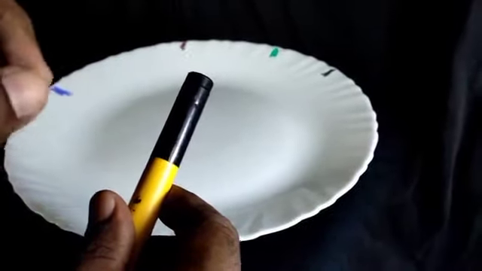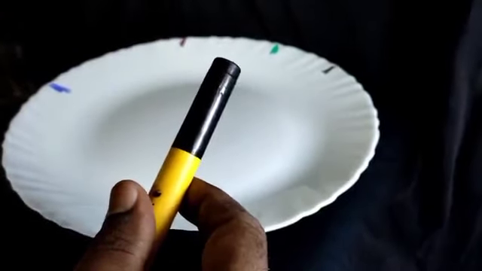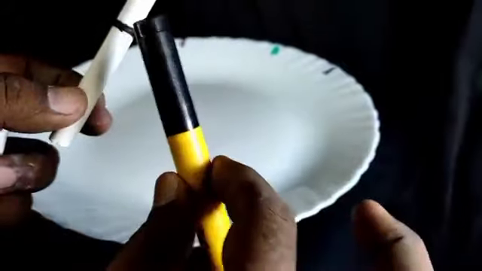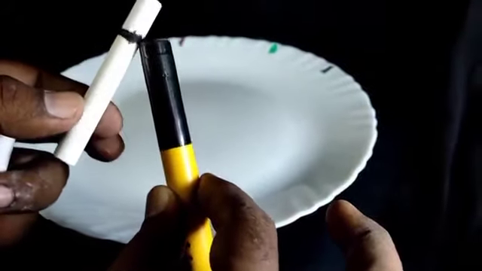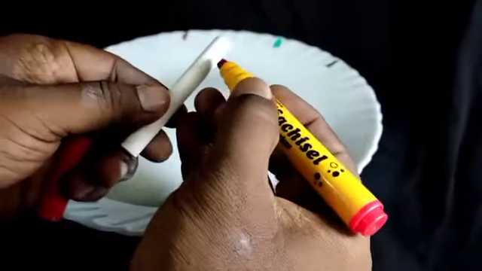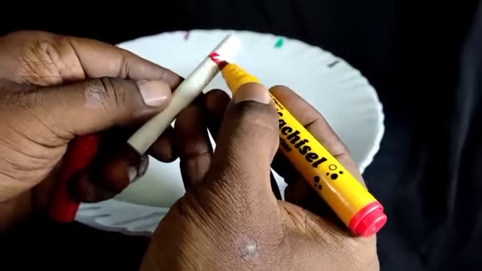For this I have taken a piece of chalk and colored this with the help of a black sketch. For your clarification, now I am going to color this chalk with red color.